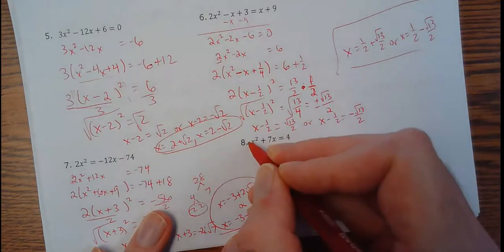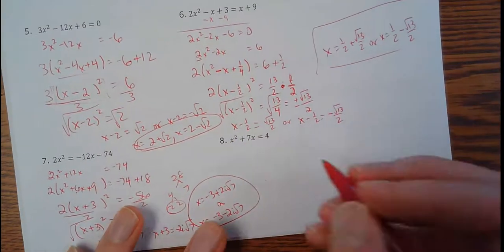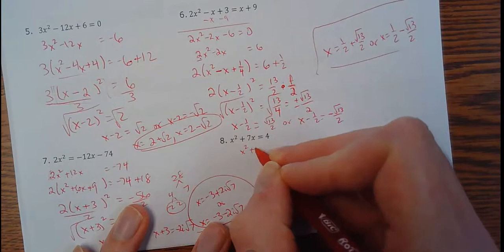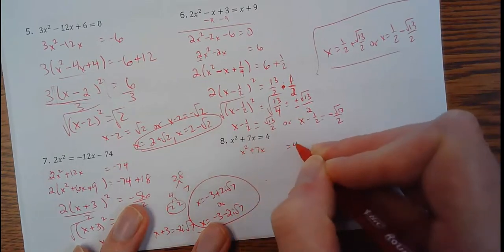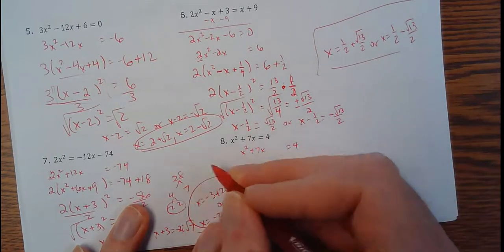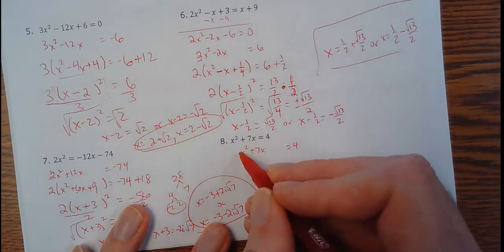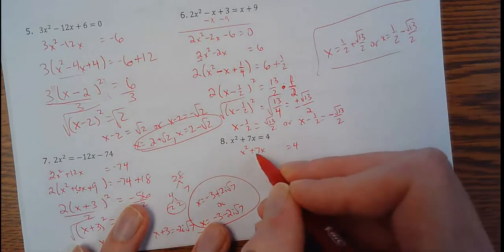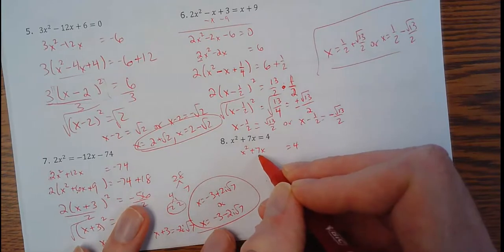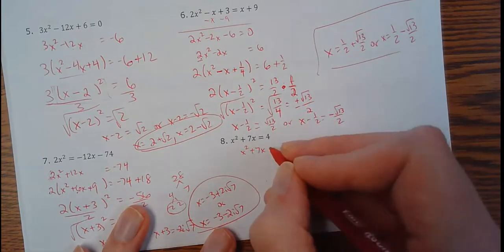Hey, that number, that's a 1. That's good. That's one of the easier kinds here. So I've got x squared plus 7x. And now, a is 1, so I can leave it alone instead of dividing. Let's just find what this number is. So half of 7 would be 7 halves. So I might just write it like this.